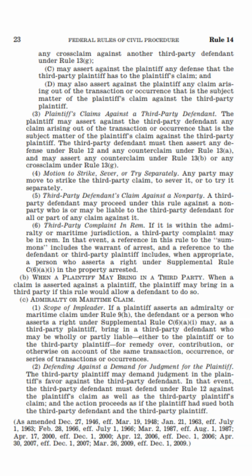5. Third-party defendant's claim against a non-party. A third-party defendant may proceed under this rule against a non-party who is or may be liable to the third-party defendant for all or part of any claim against it. 6. Third-party complaint in rem. If it is within the admiralty or maritime jurisdiction, a third-party complaint may be in rem. In that event, a reference in this rule to the summons includes the warrant of arrest, and a reference to the defendant or third-party plaintiff includes, when appropriate, a person who asserts a right under Supplemental Rule C(6)(a)(i) in the property arrested.